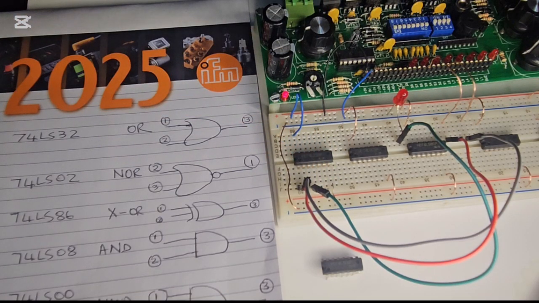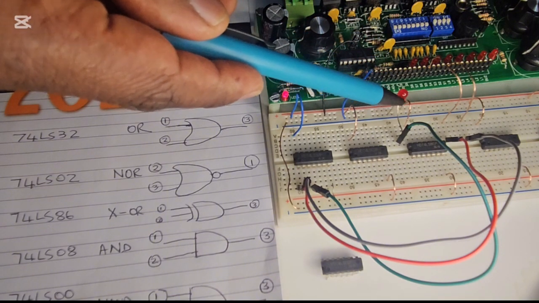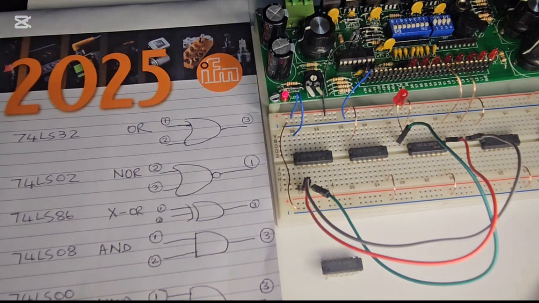At this point in time, my switches are off. They are in their off position. So when I push them to this side, I'm going to be making them on. I want to see now, will the OR gate do what it's supposed to do? This LED is my output.